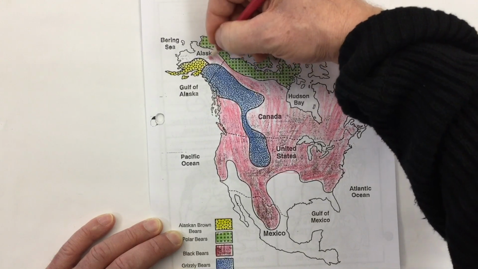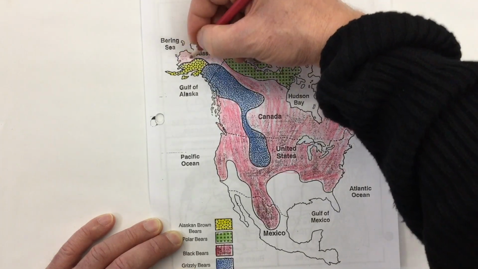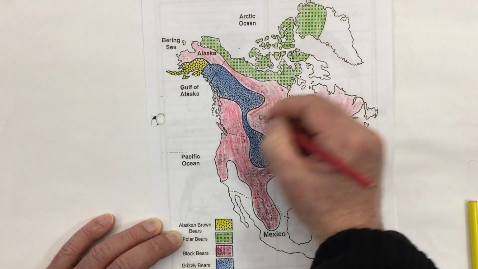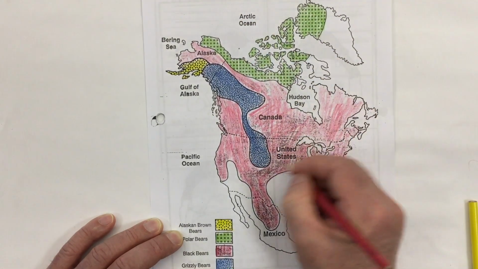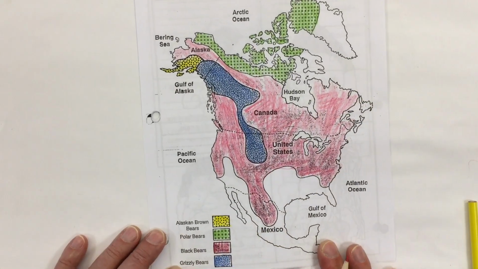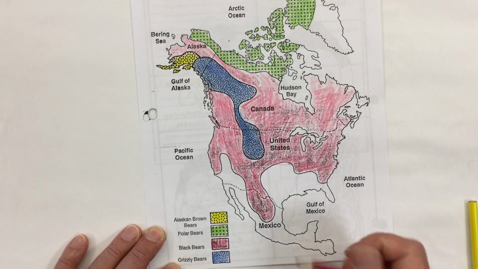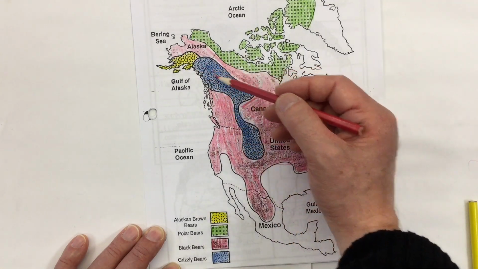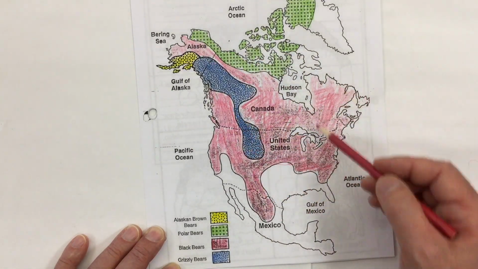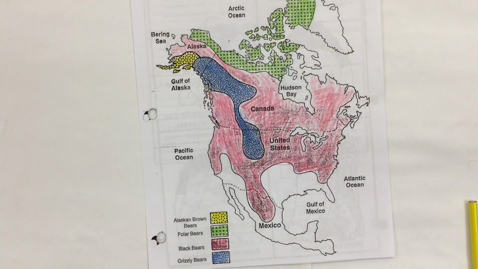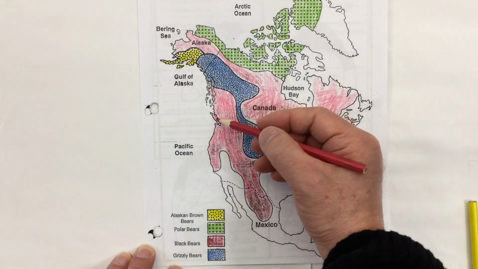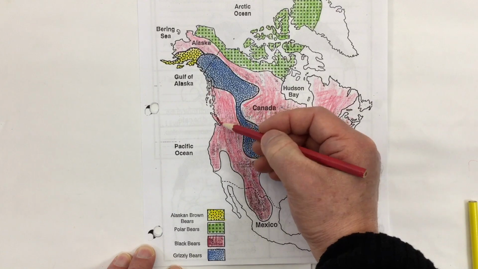So the largest space that I'm coloring in, even way up here in Alaska, the largest space that I had to color in, and I chose red here. That's for this red, which is our black bear. So now I know where Alaskan brown bears are, grizzly bears are, polar bears are, and then this huge red area is where all the black bears are. So they're the widest spread bear. They're the most popular bear. And this is where we live right here on the island. Right there.